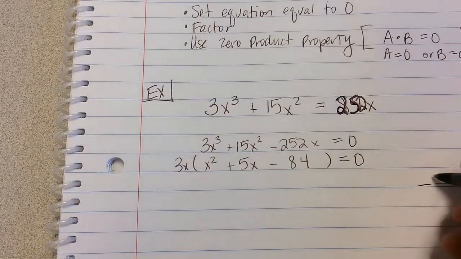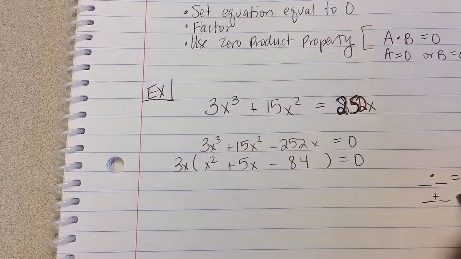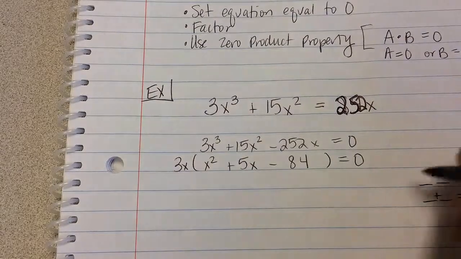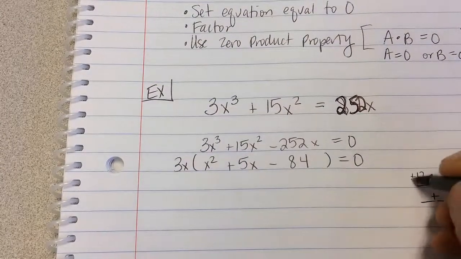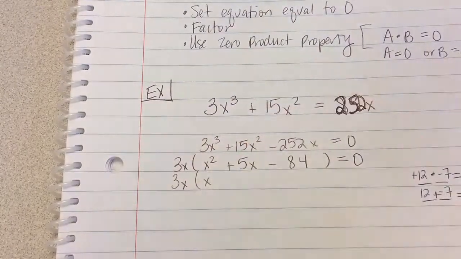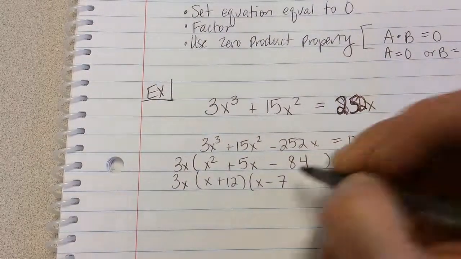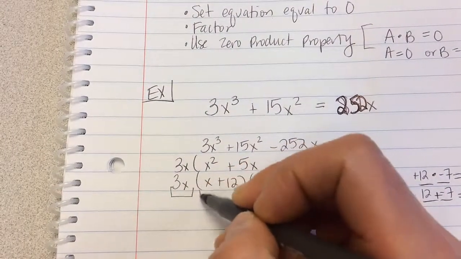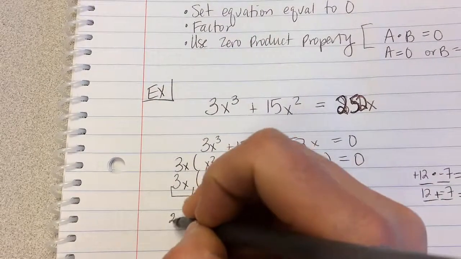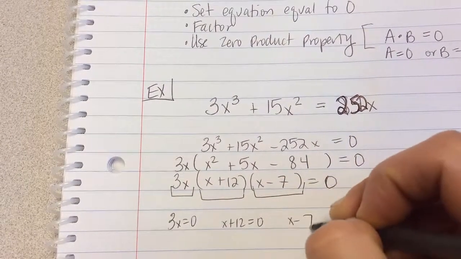I need two numbers that multiply to make negative 84 and add to make 5. So that's going to have to be negative 12, no, positive 12 and negative 7. So 3x stays here, don't lose it. And then you've got x plus 12 and x minus 7. So now we've actually got three things here. 3x, x plus 12, and x minus 7. They all multiply together to make 0, so that means that either 3x equals 0, x plus 12 equals 0, or x minus 7 equals 0.